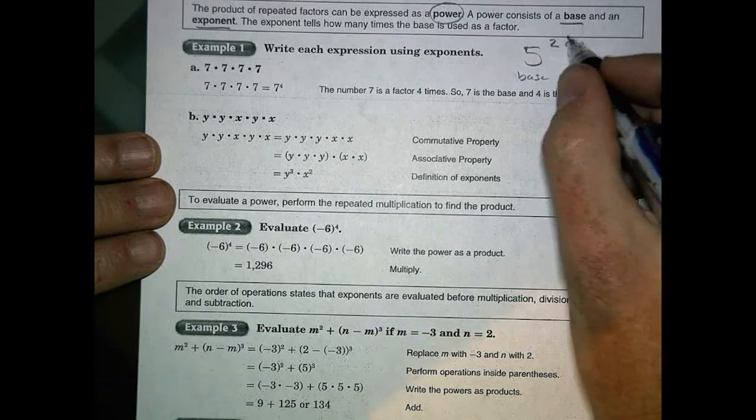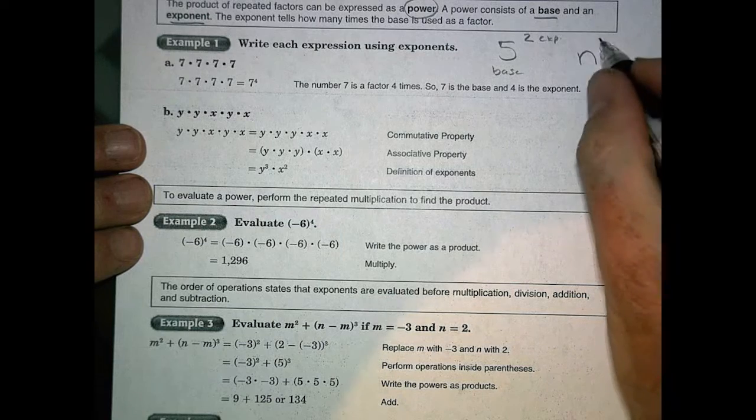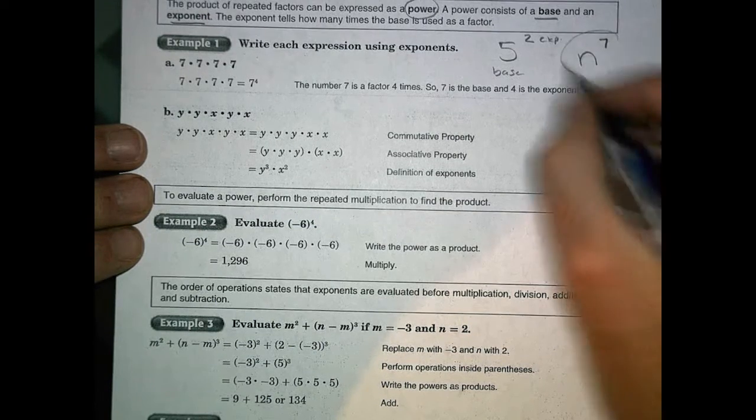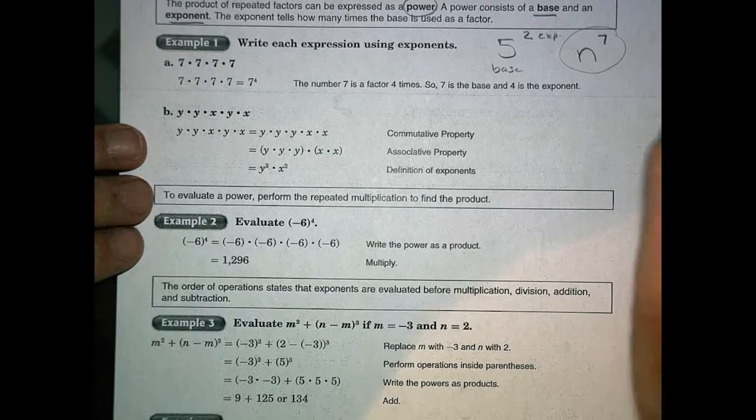Sometimes you're working with numbers, sometimes you're working with variables. It could be something like n to the seventh power, and that's fine too. Those are all going to be powers there.